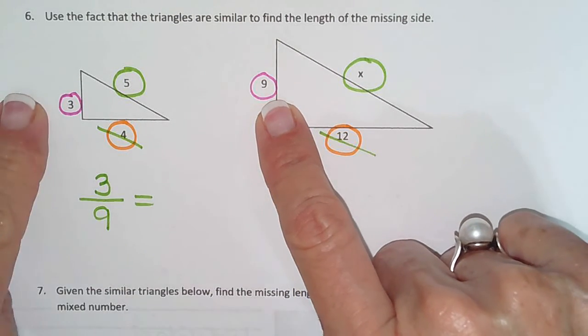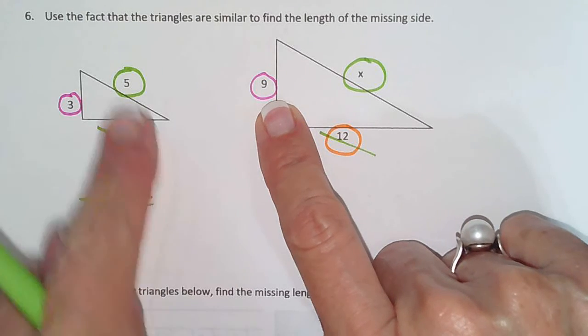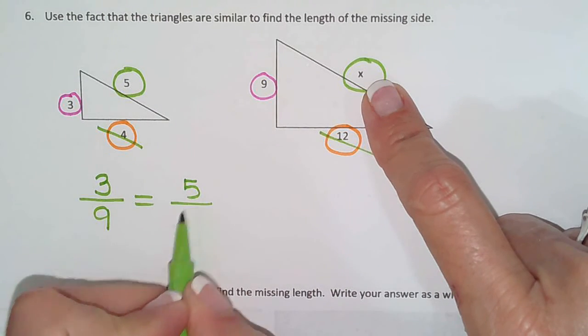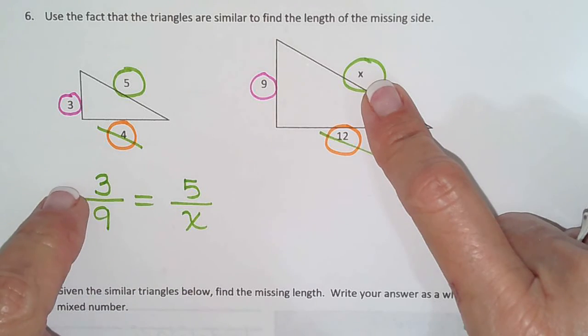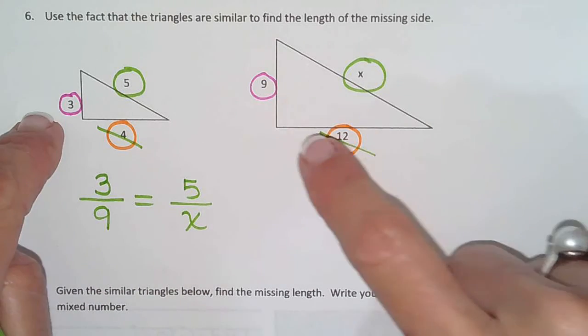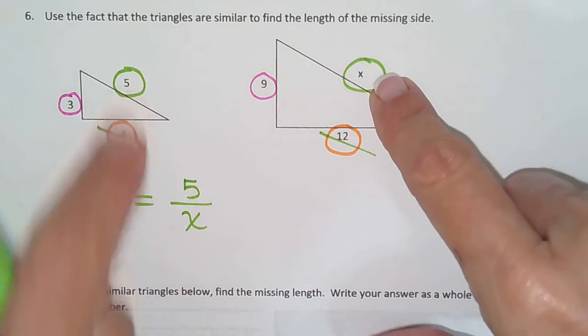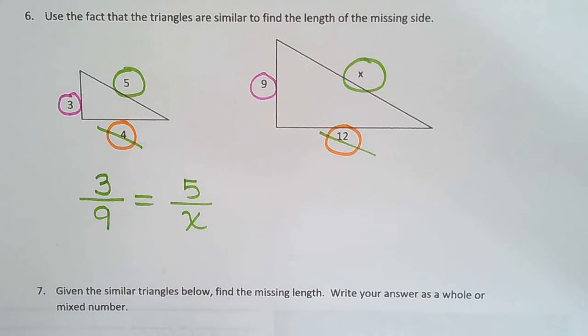And if I start with the left triangle, the next fraction has to start with the left triangle too. So 5 with X. So this is kind of like left over right. So left triangle over right triangle, left triangle over right triangle. And you have to make sure they're matched up with their own sides.